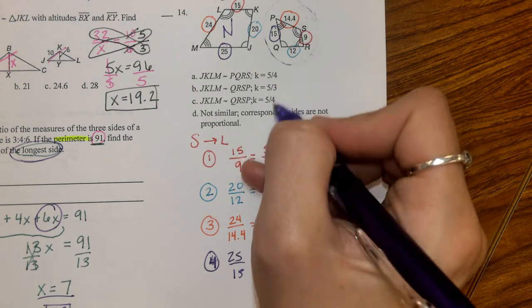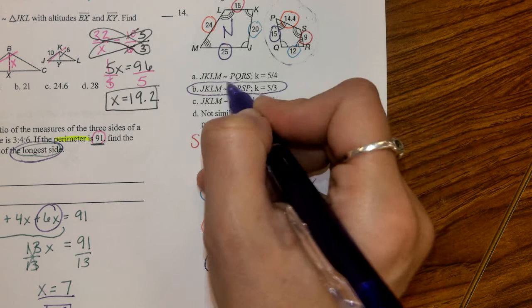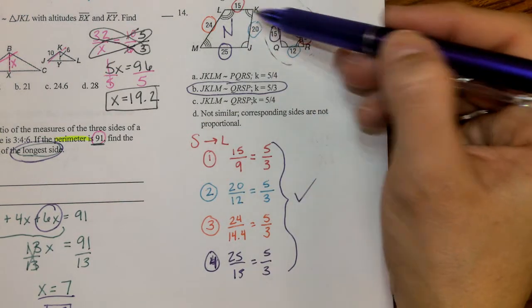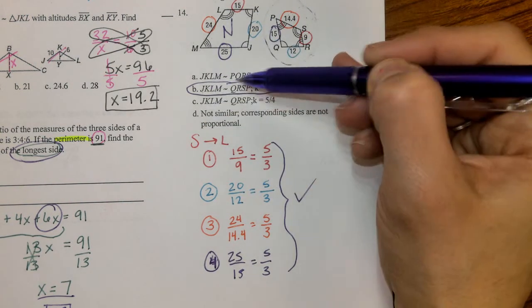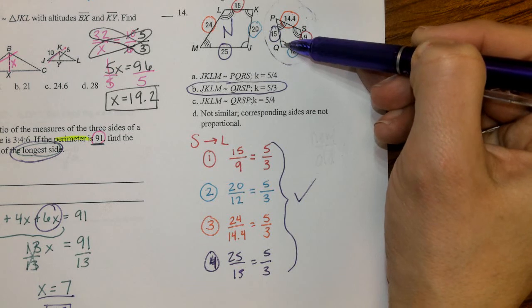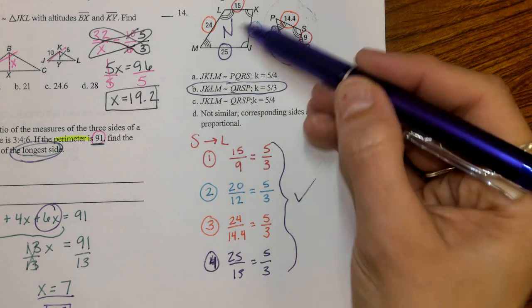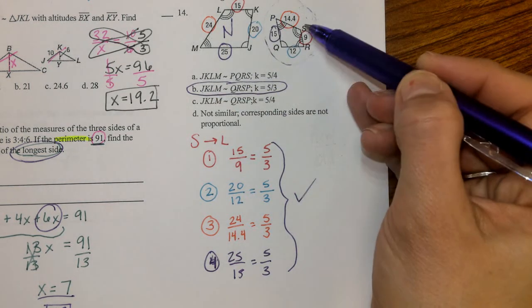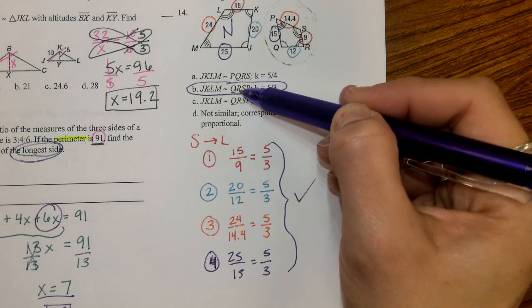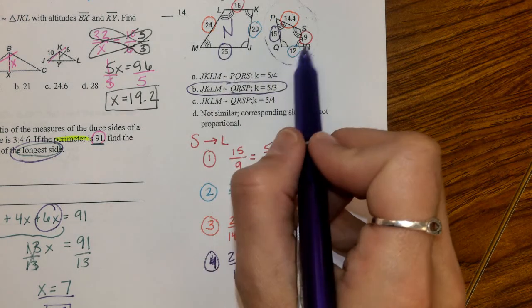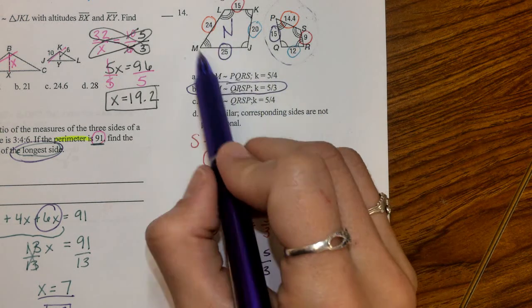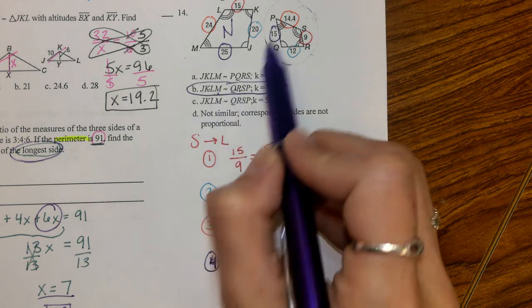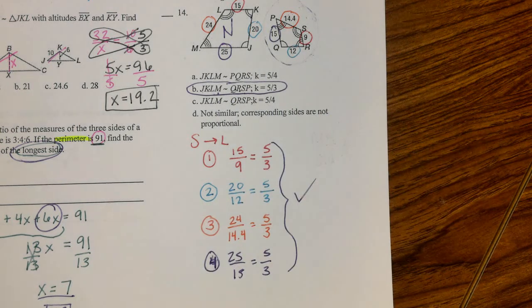Now we need to figure out, we've got the 5 over 3. We only have one of these that has 5 over 3. But we need to double check and see. J over here has 1 arc. So Q over here has 1 arc. So they correspond. K is the 2 arcs. Let's look over here. We should have R next. L is our 3 arcs. S is our 3 arcs. M finally is our 4 arcs. And P. So there's our answer for that. And that is the end of page 2.